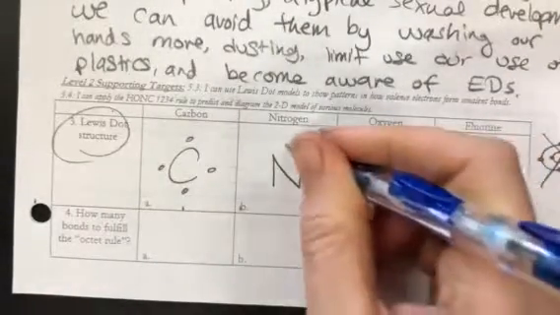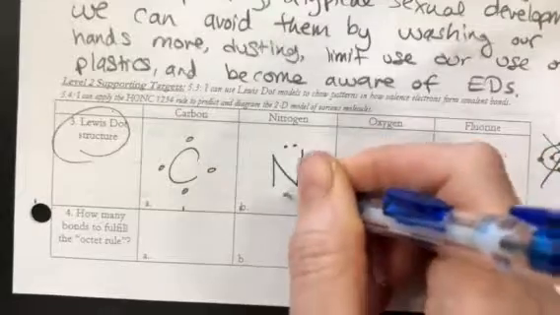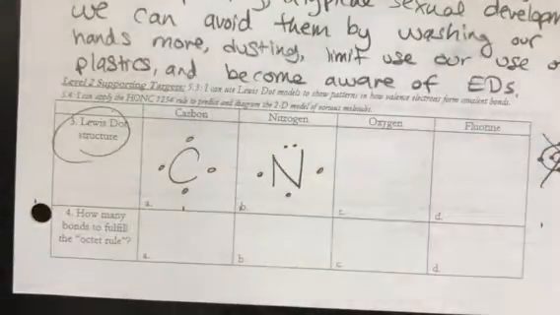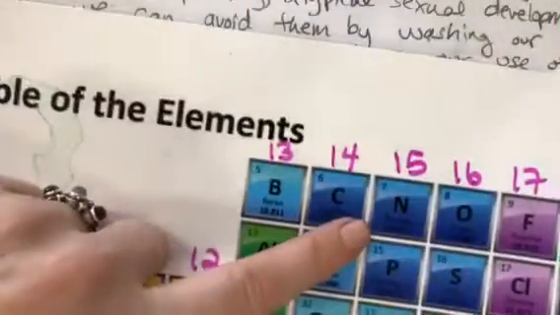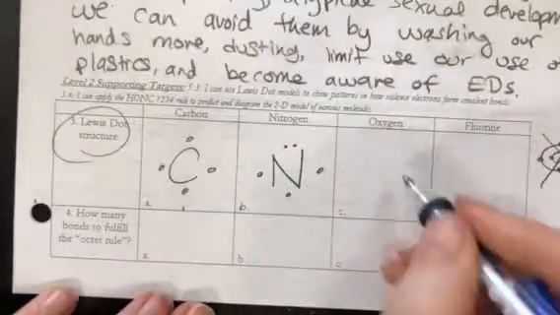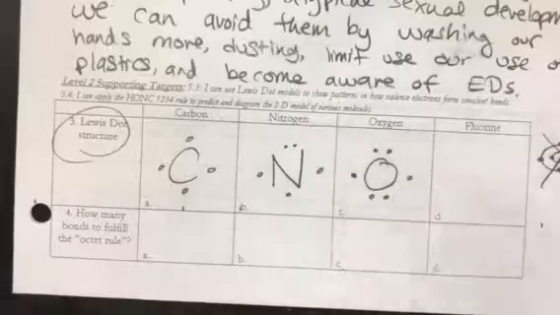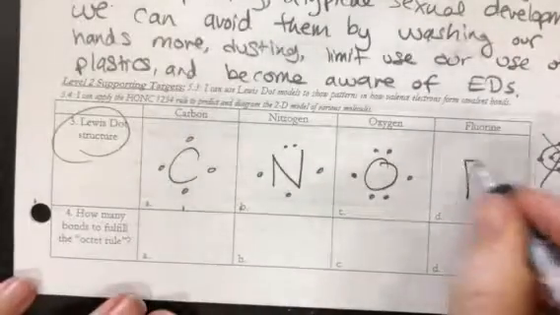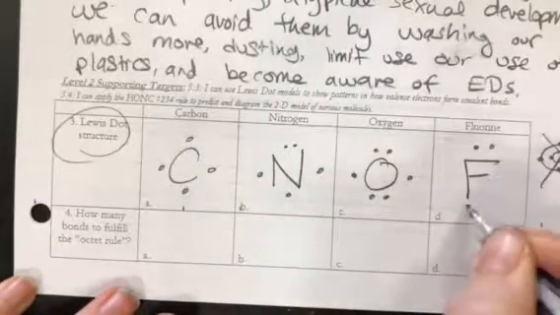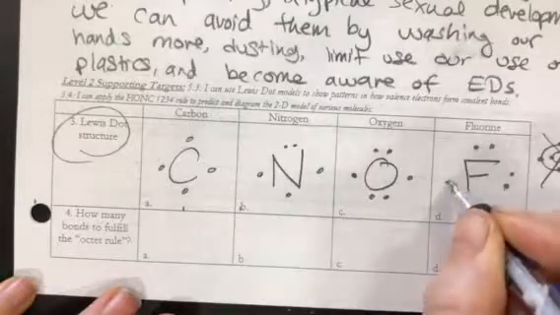Then we've got nitrogen. Nitrogen has 5 valence electrons. It's again in group 15. Oxygen has 6 valence electrons. It's going to have 6 dots. And fluorine will have 7 dots.